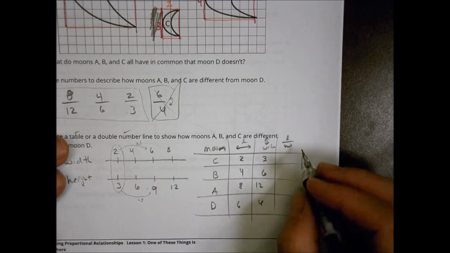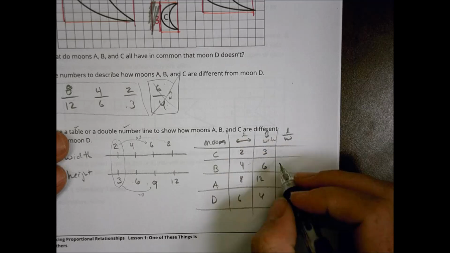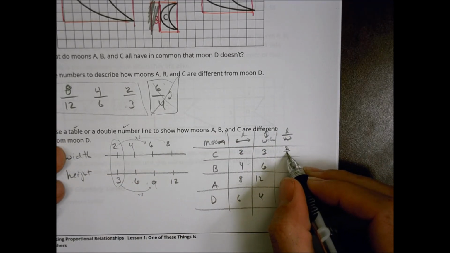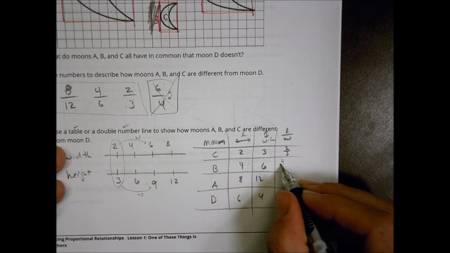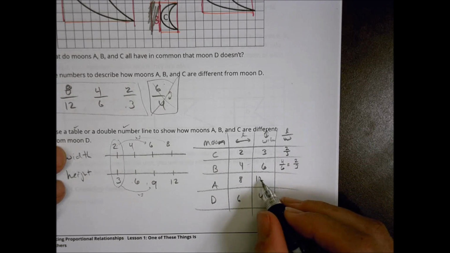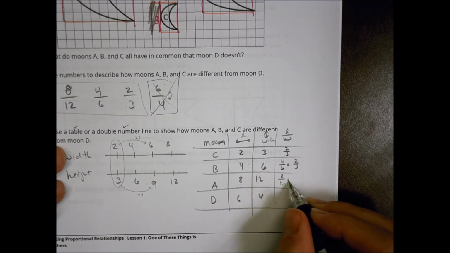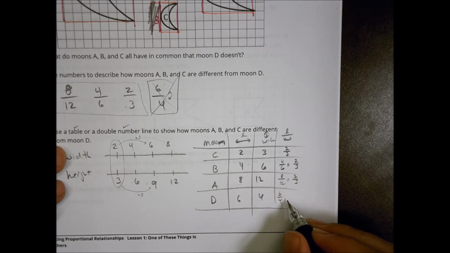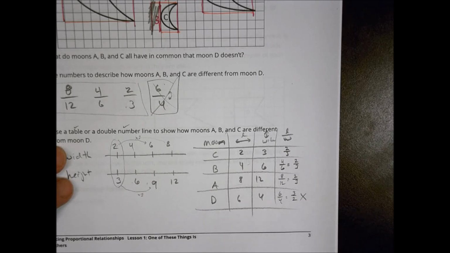And so when you look then at what that ratio is going to be, we have length over width, which is 2 over 3. Here we have 4 over 6, which can be reduced to 2 over 3. Here we have 8 over 12, which can also be reduced to 2 over 3. And right here we have 6 over 4, which is reduced to 3 over 2. So that's our problem right there, it's 3 over 2.